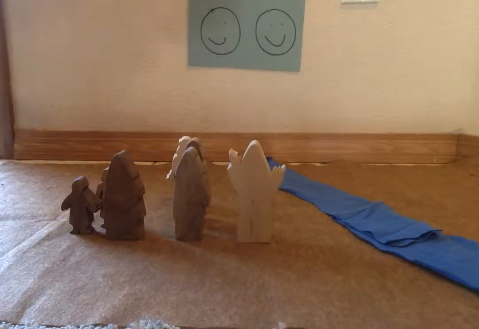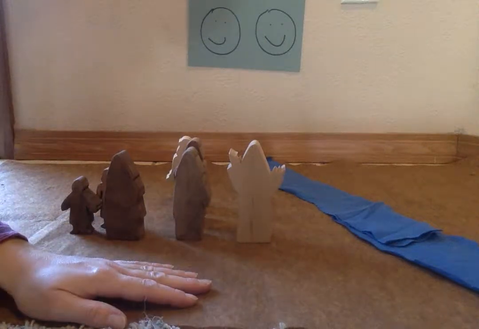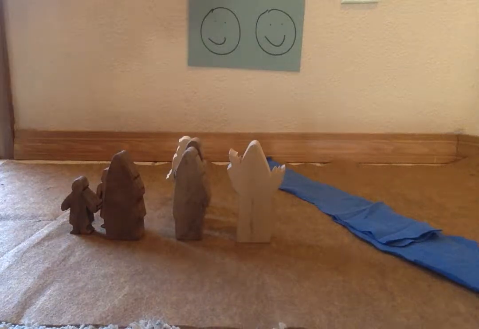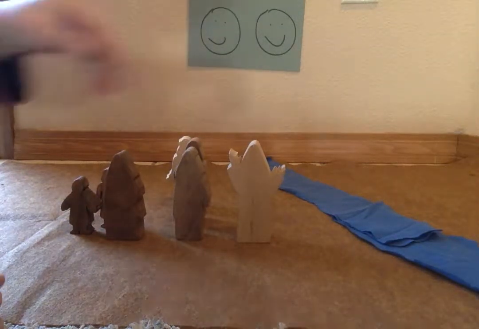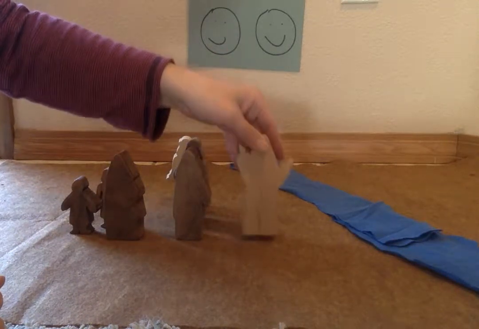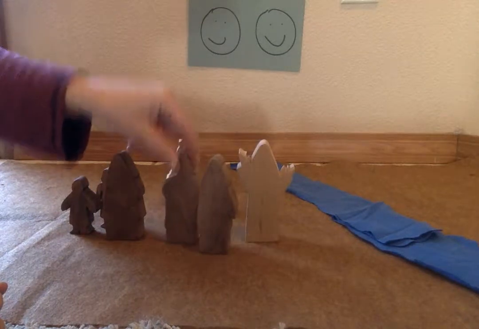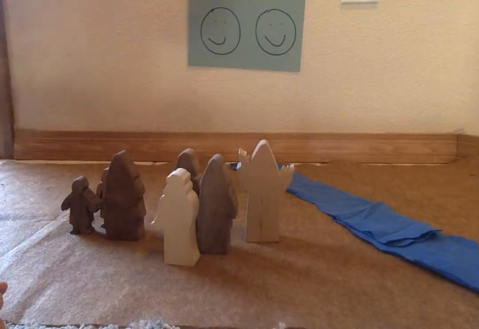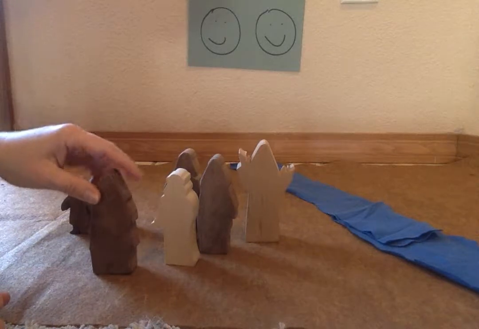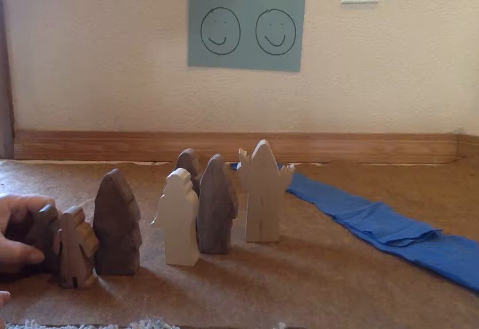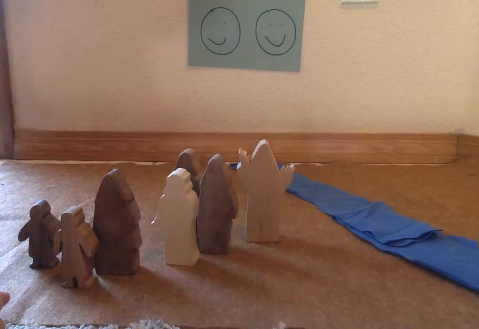From this perspective, this is where you would sit to tell the story, and this is where your audience would sit over here. Now in the story of Moses, I have just used some of the wood pieces that we already had. So I chose this person to play Moses, and then I grabbed a couple other people to be the people of God. And then I found these figures to be Moses' wife and his two sons that are born in Midian. So you can find any people that you want to play those characters.